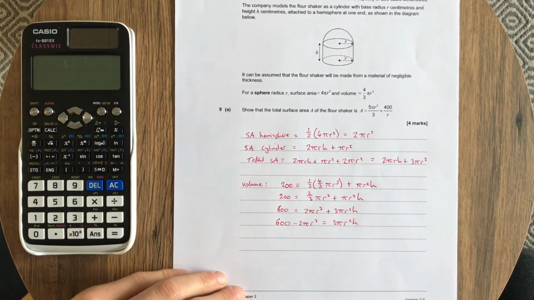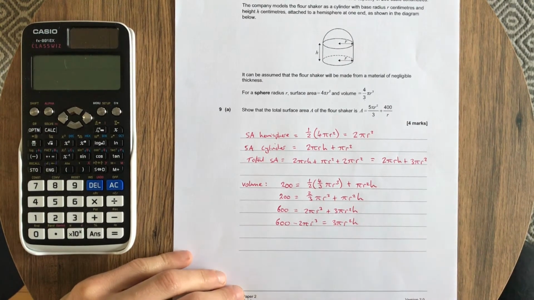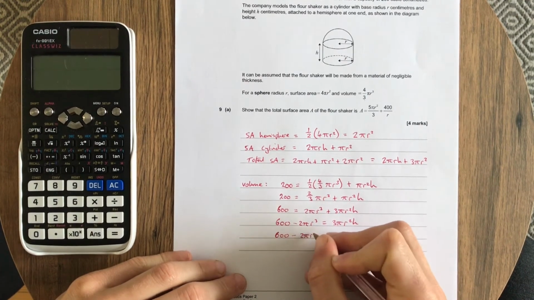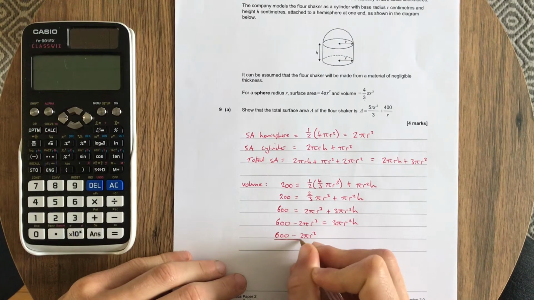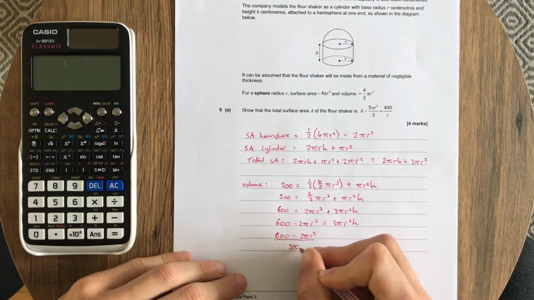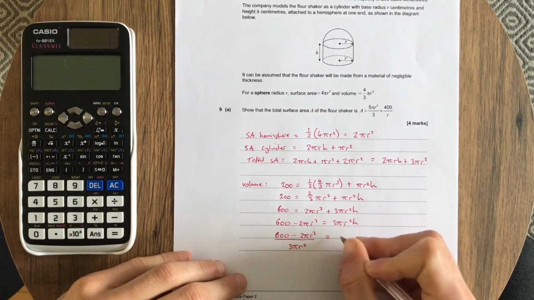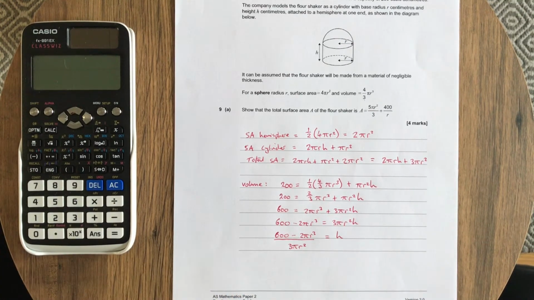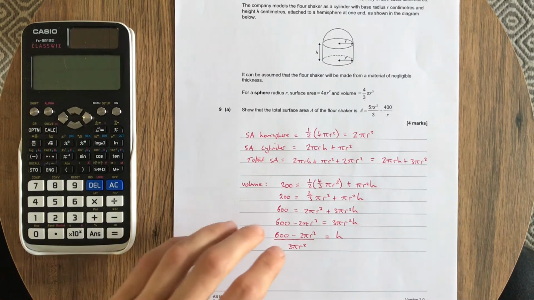And then I'm going to divide by 3 pi r squared. See what I've got there. Okay, so now we have got an equation for h in terms of r, and we're going to then substitute this back into the expression we had there for the total surface area.